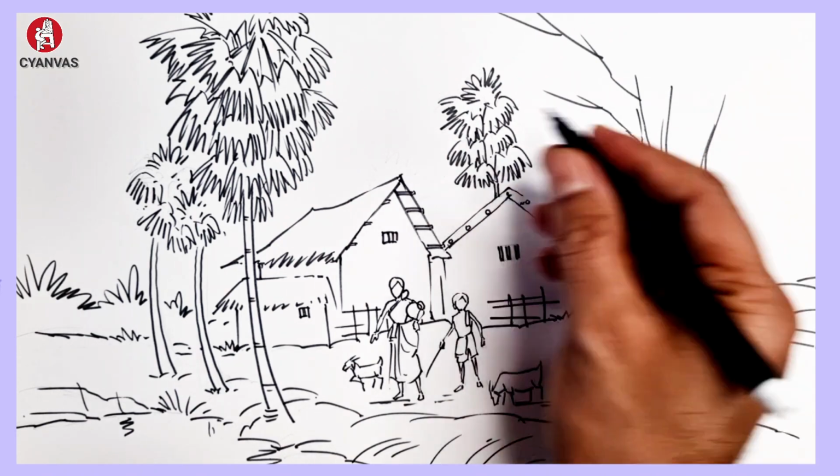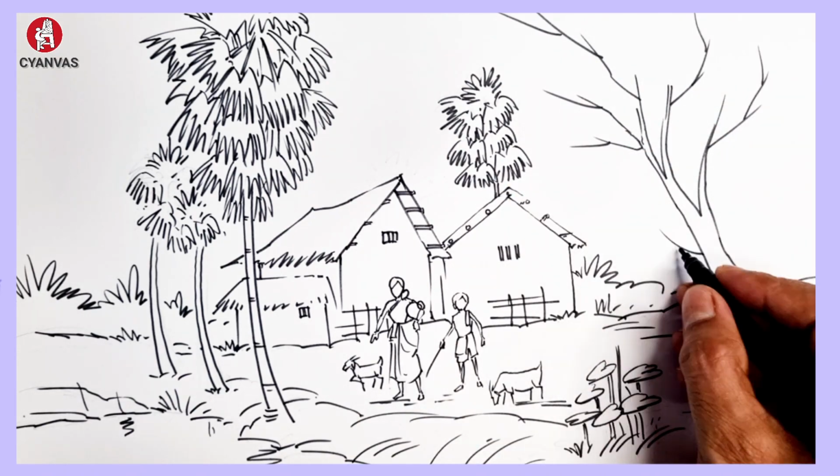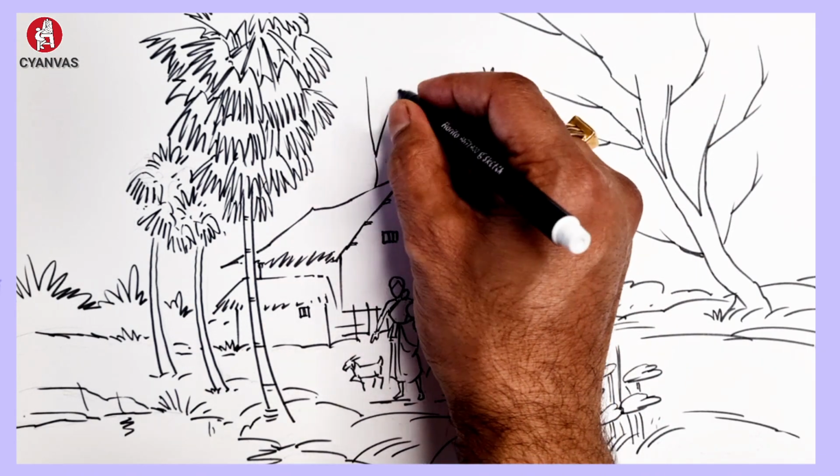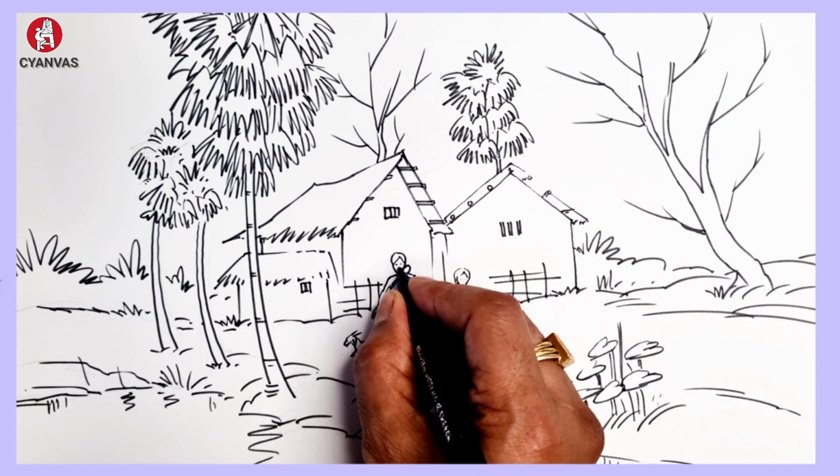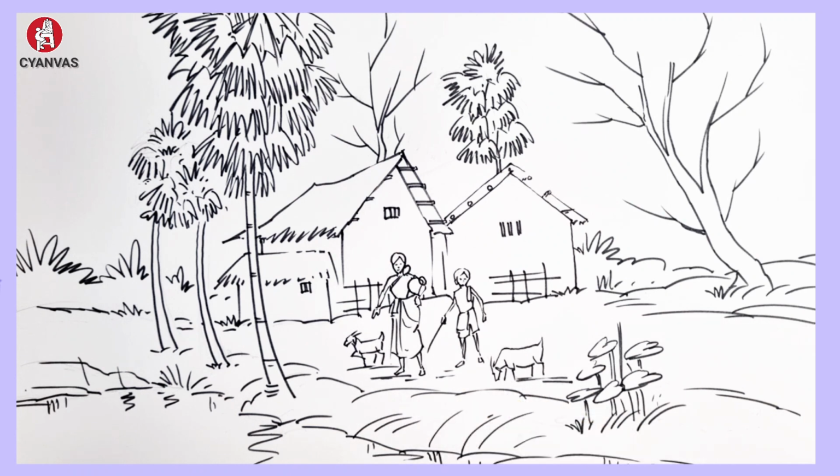See, here we are learning only drawing. But when you draw this one, you can try only pencil. Here I am using sketch pen. After completing the pencil drawing, you can use sketch pen.